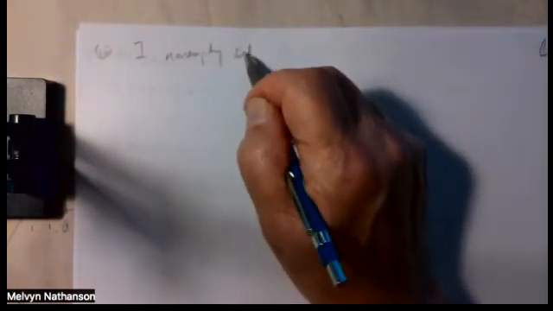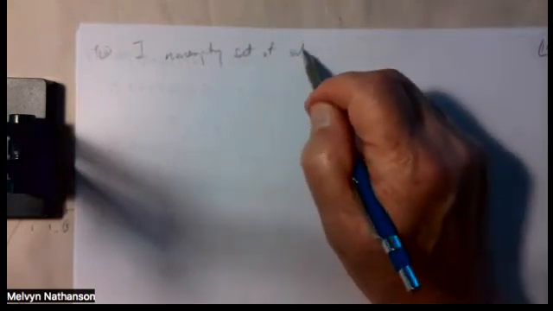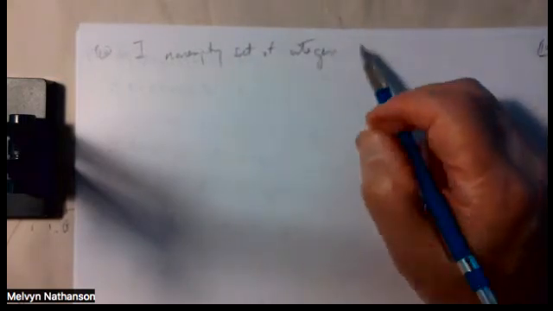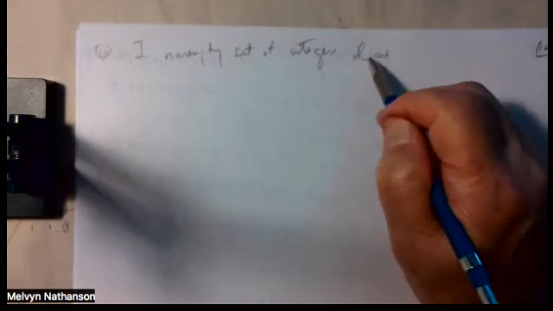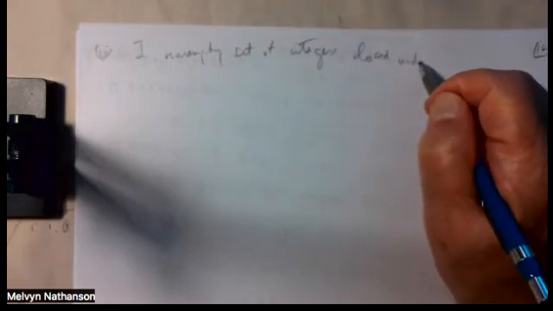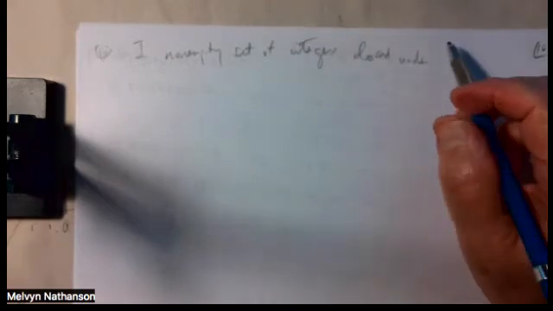Right. Let's look at number 10. So I is a non-empty set of integers closed under subtraction.